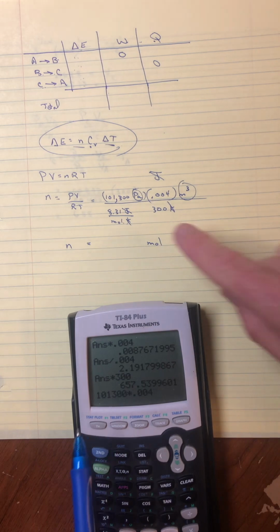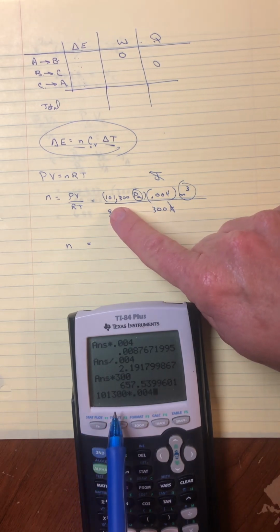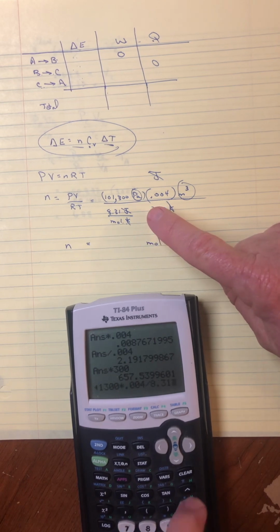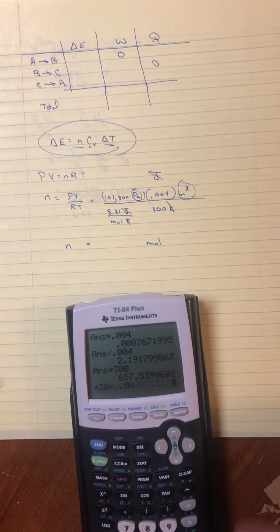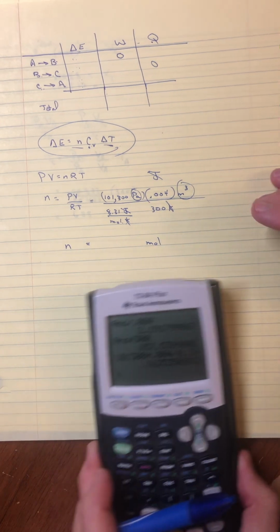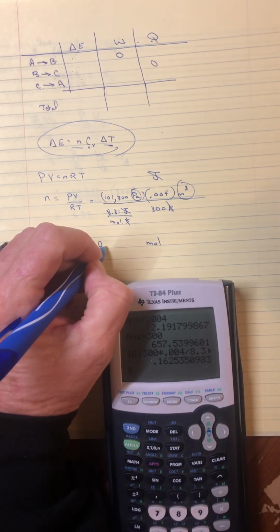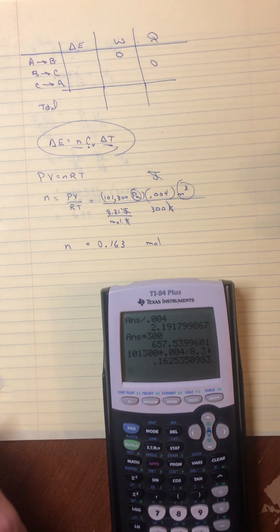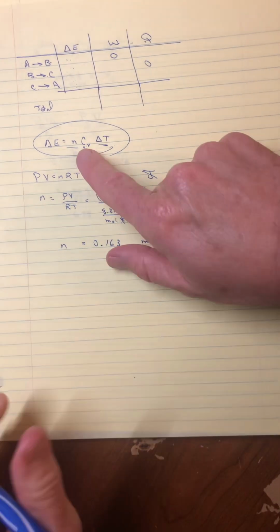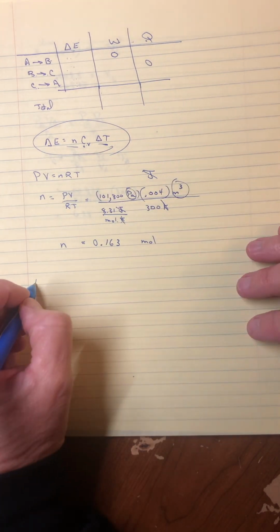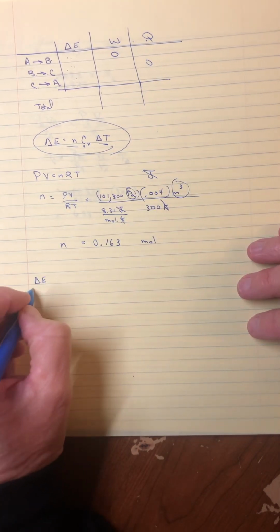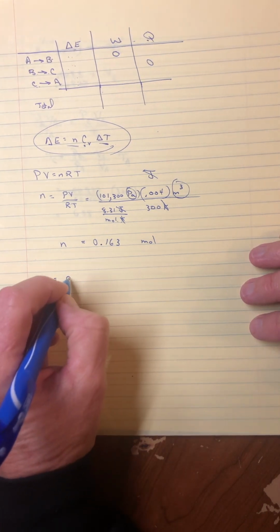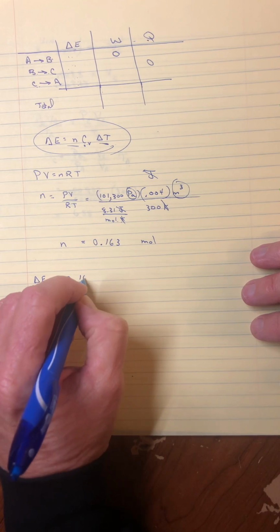Why don't we just keep going here? So this is the pressure. This is the volume. I will then divide it by the 8.31. I will divide that by 300. And it looks like 0.163 moles is the answer I was seeking up here. And so if I go delta E, and I'll just do the A to B, I'm going to have the 0.163 moles.